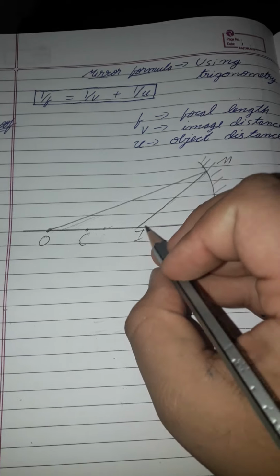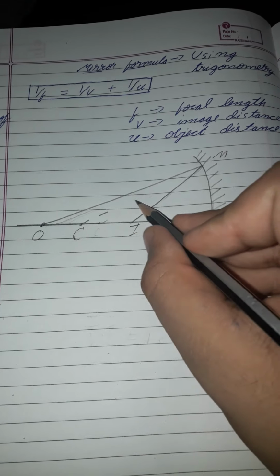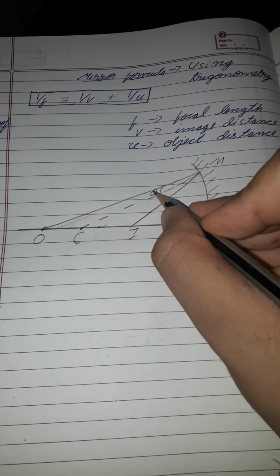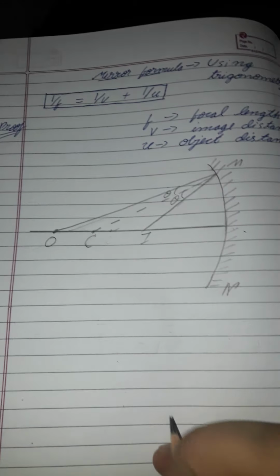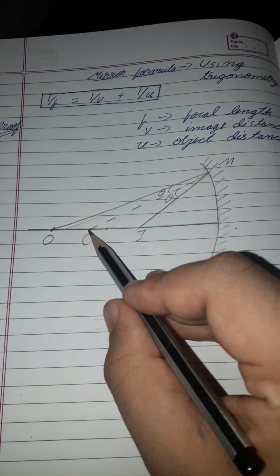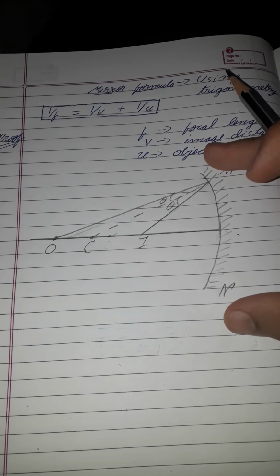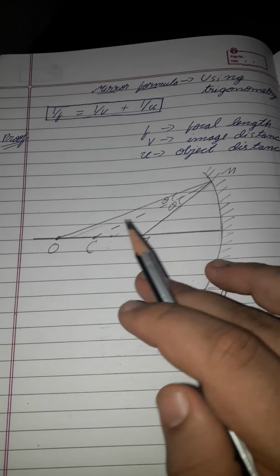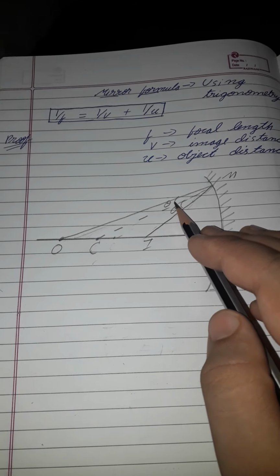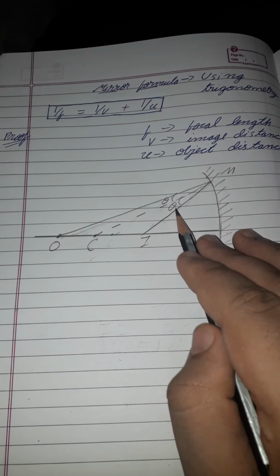So let's join this like this here to the point here. This will be theta and this will also be theta. Why? Because the ray from the center of curvature to any point on the surface of the concave mirror acts as a normal. So it divides the ray into similar angles.